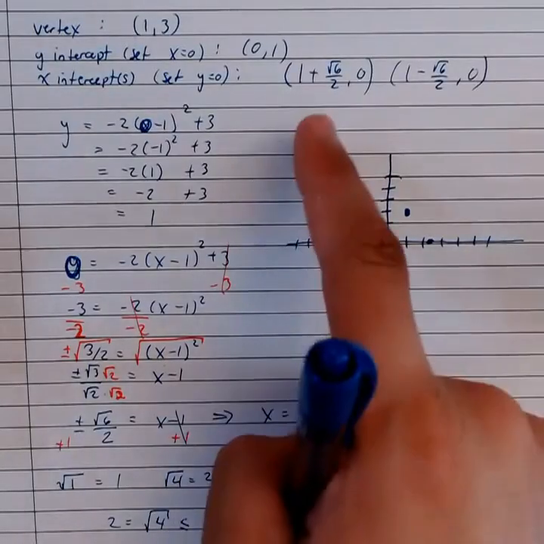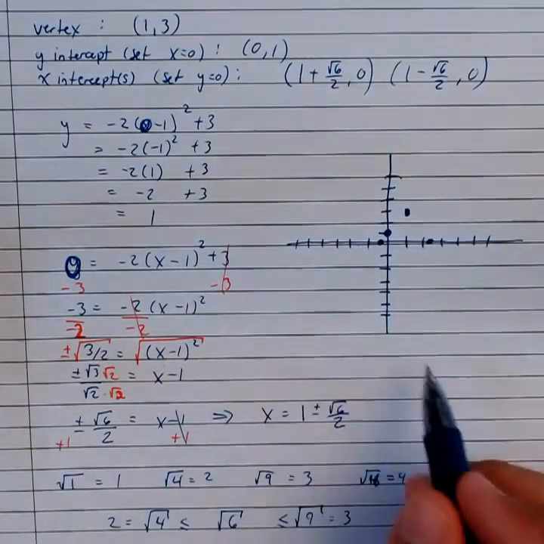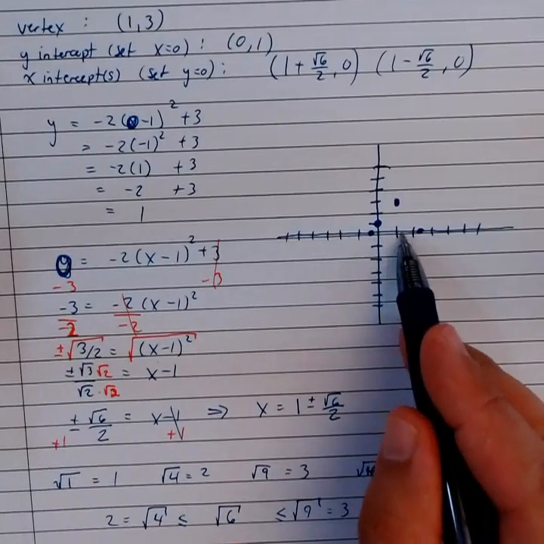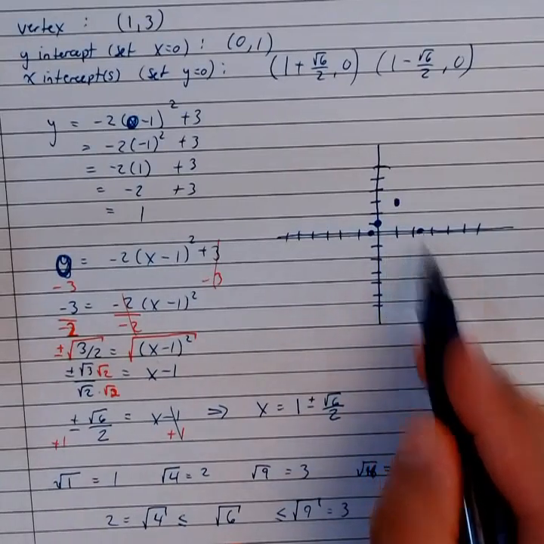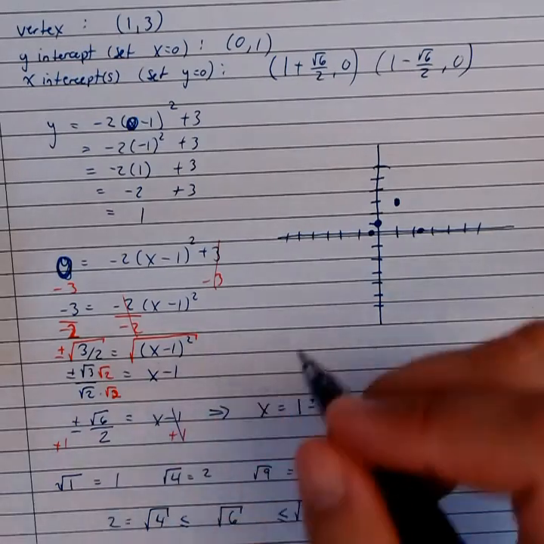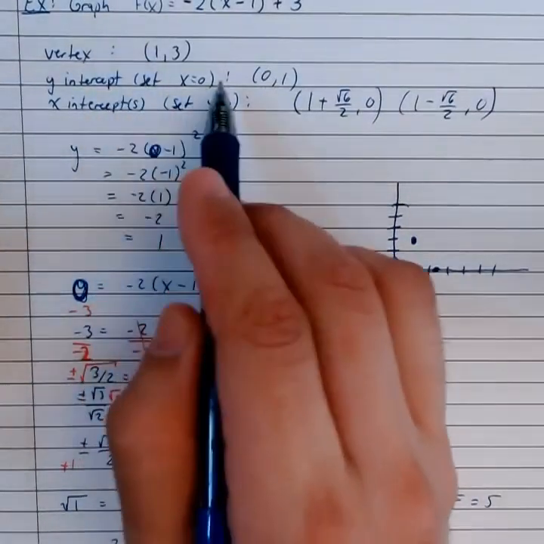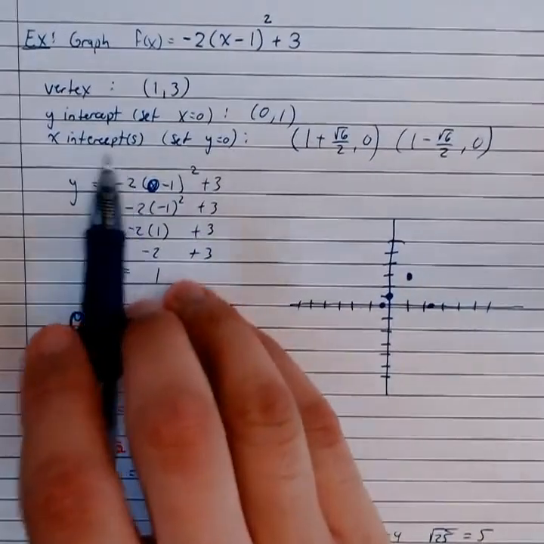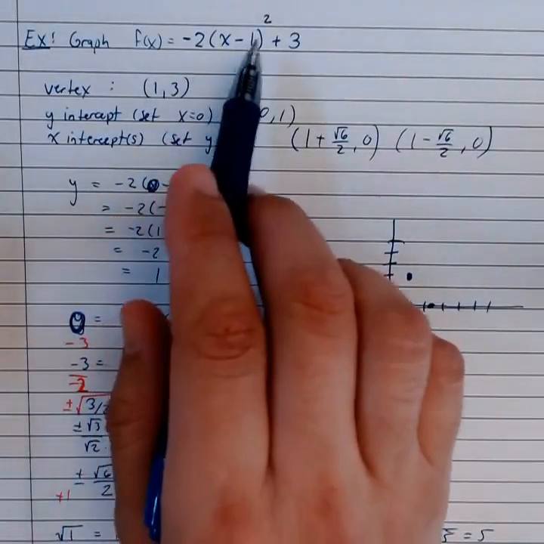Okay, so that's about 2.25, comma 0. And that's it. Now we're going to connect these dots. We have all 4 of these plotted. And now we're going to connect these dots and keep in mind the shape that this is supposed to be in.